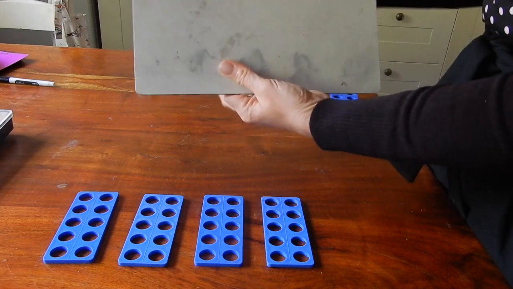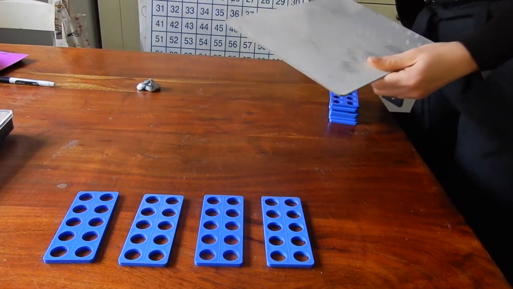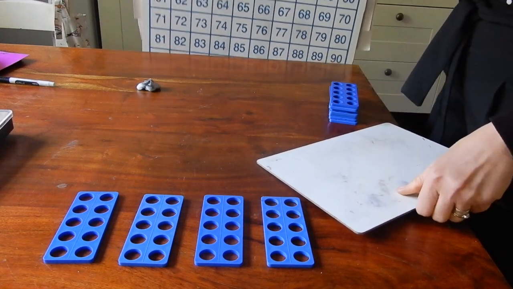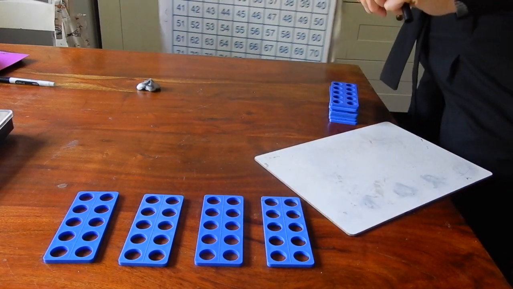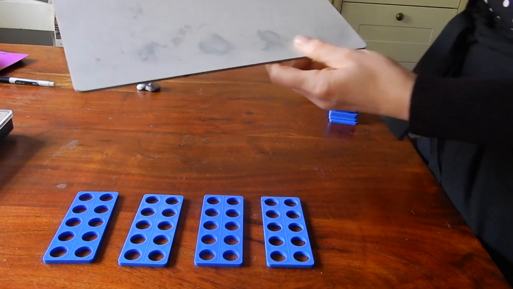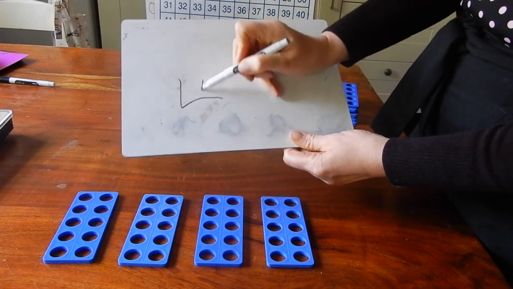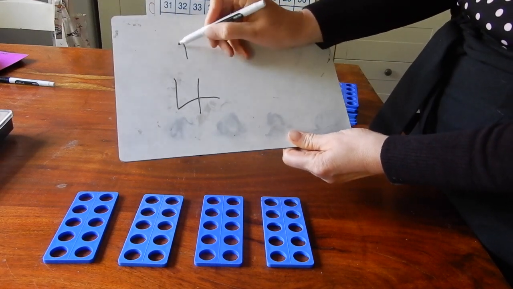I would write the number 40 on my board. If I wasn't sure how to write it, I would look down on my counting in tens, my 100 square. Oh, you do that there, I can't really show it on my camera. And I would look down that column and I'd go 10, 20, 30, 40, and I would look for 40 and realise that it is written with 4 there in the T for tens column.